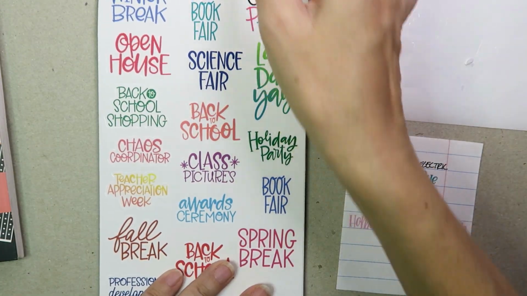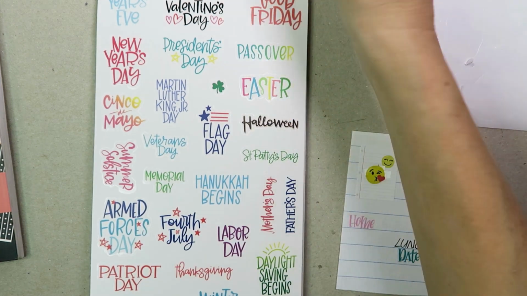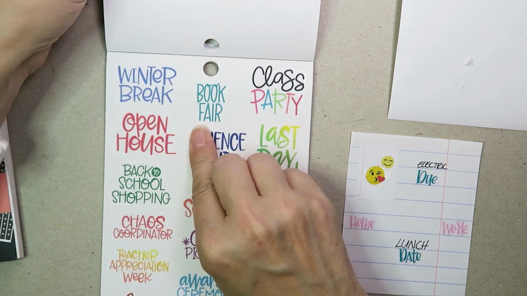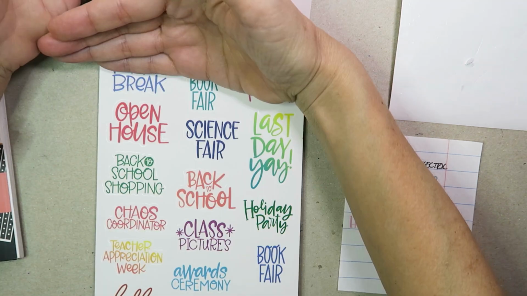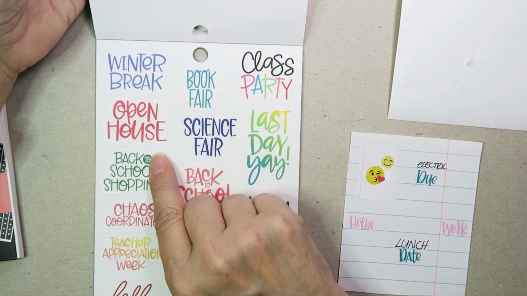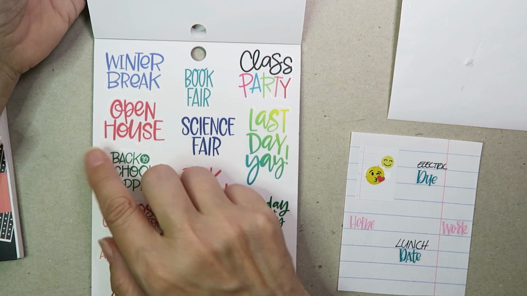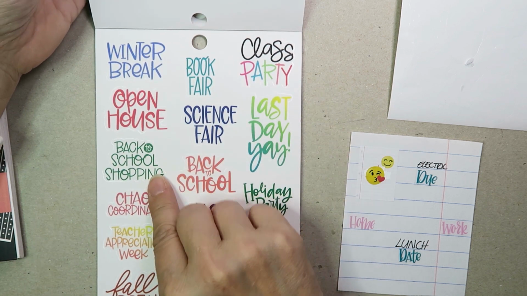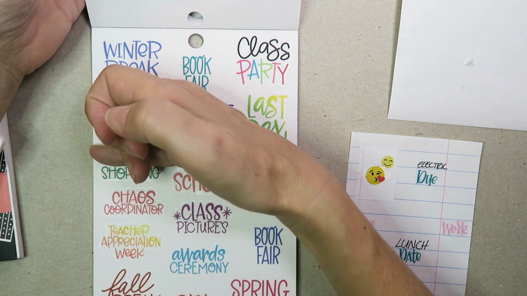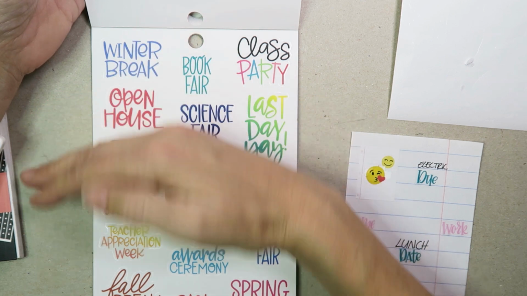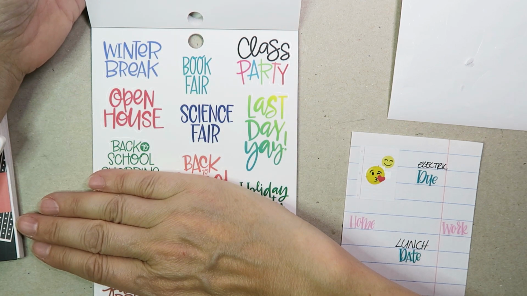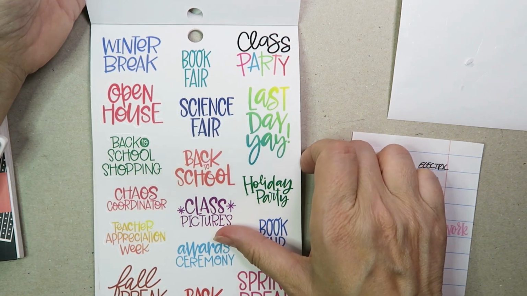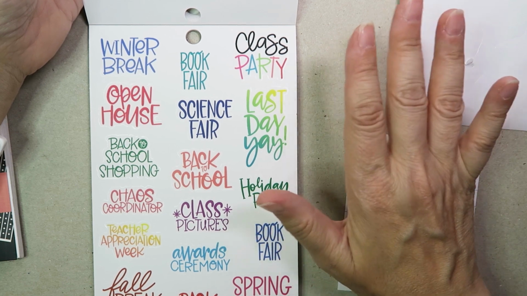Okay, so these are the holidays stuff that are in this book, and they're fine. So, winter break, winter, lunch break, self-care break, open house. Okay, maybe you've got a house something, house to-do list. Open, I can't think of anything for, but back to school shopping. Shopping, you just have a sticker that says shopping. Back to school. School. Or back to life, back to reality.